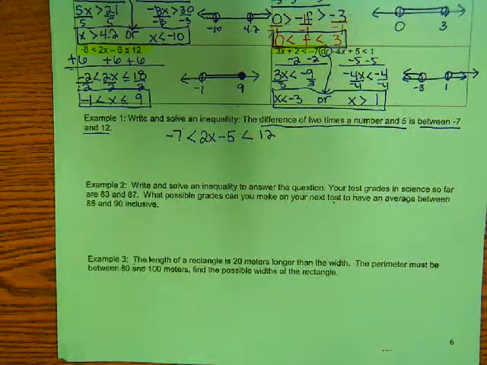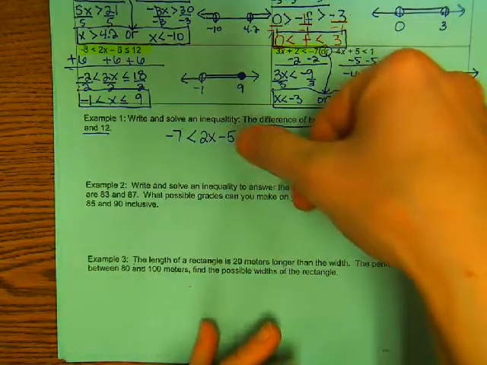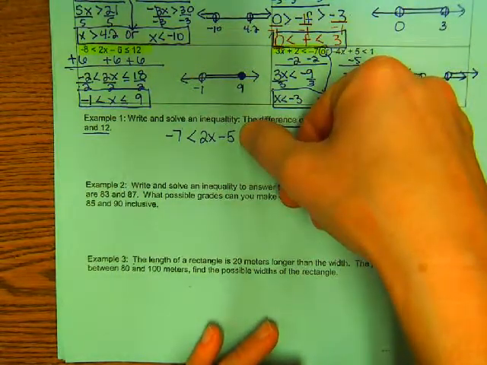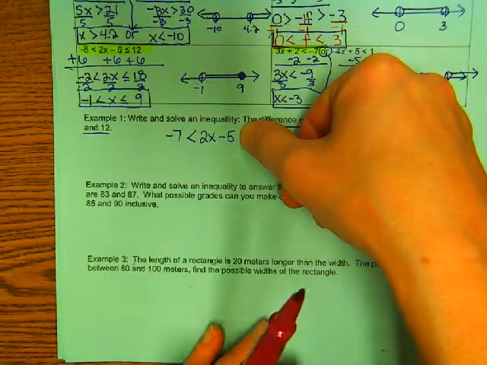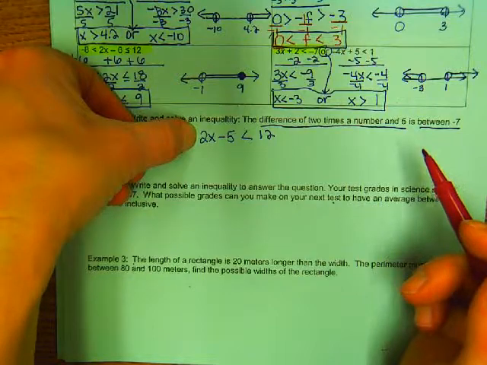To solve that inequality, I'm going to use the steps that we've been working on. So I'm going to solve this at the same time. I'm going to add 5 to both inequalities. So this one and that one.